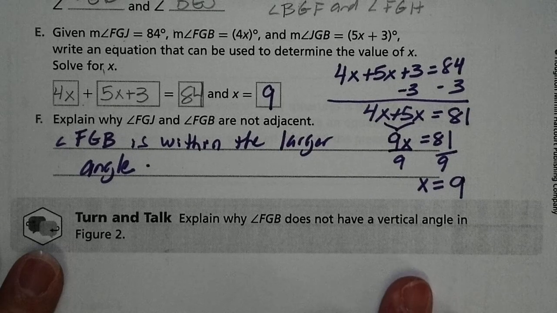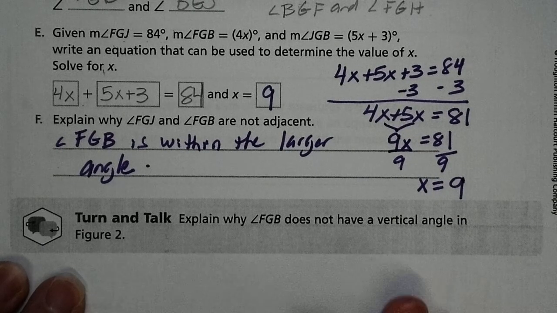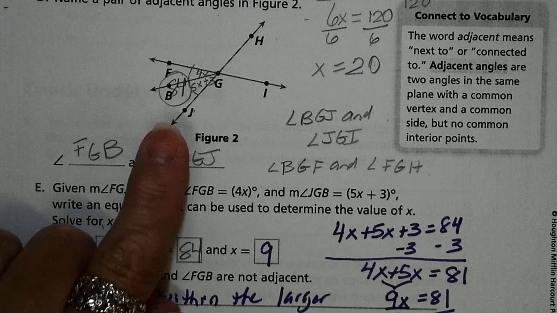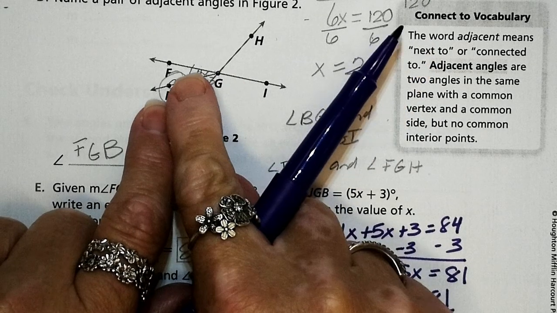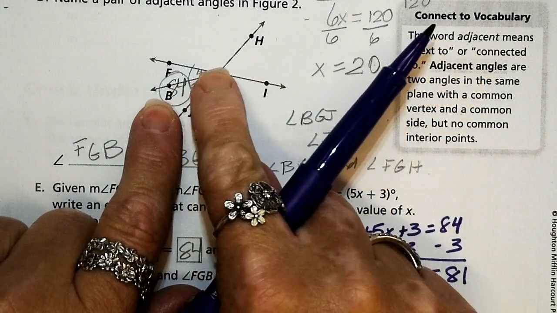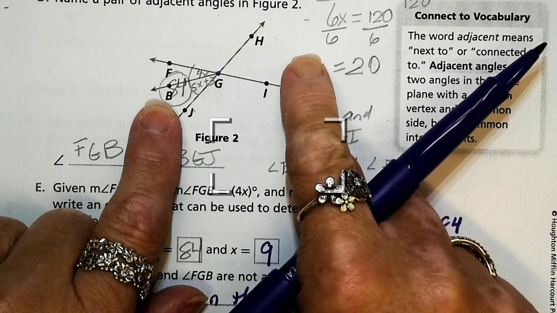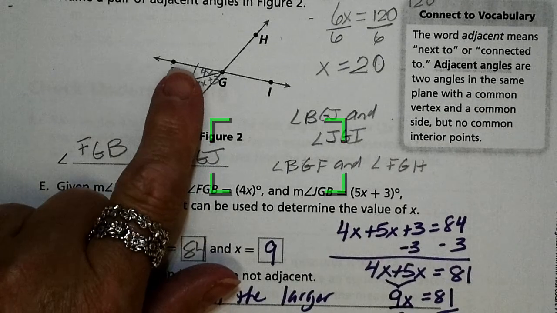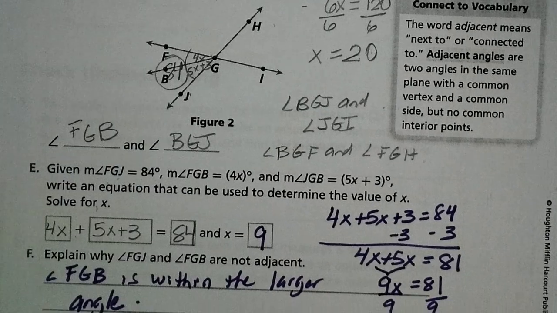All right, and then the Turn and Talk says, explain why FGB does not have a vertical angle in the figure. So that's that small angle, right? Well, because there's not a line that crosses HGI, it doesn't have a vertical. So the smaller angle doesn't have a vertical, but the larger angle does.